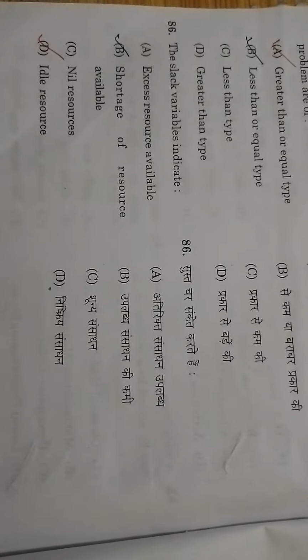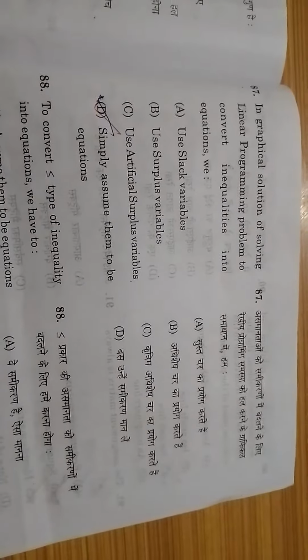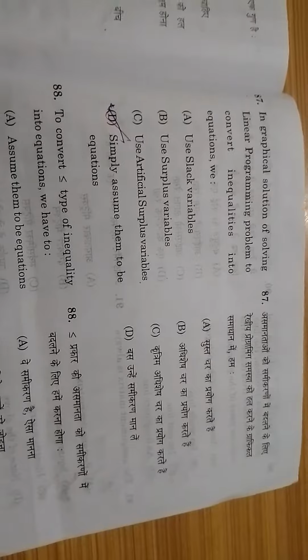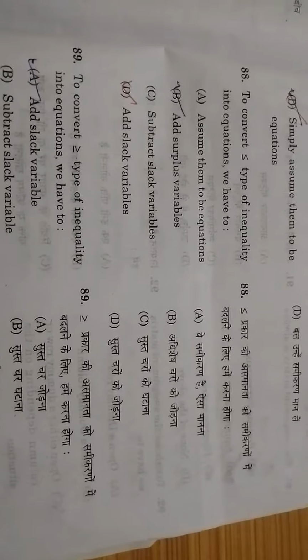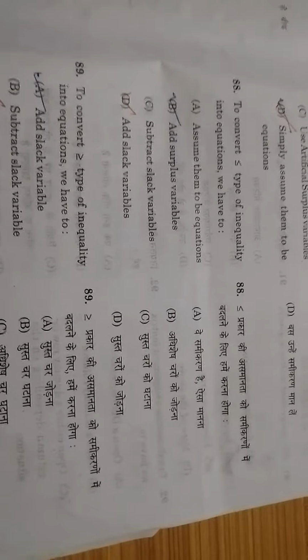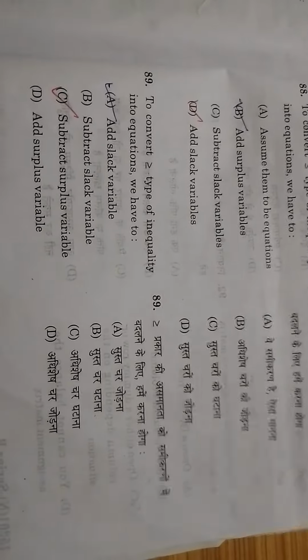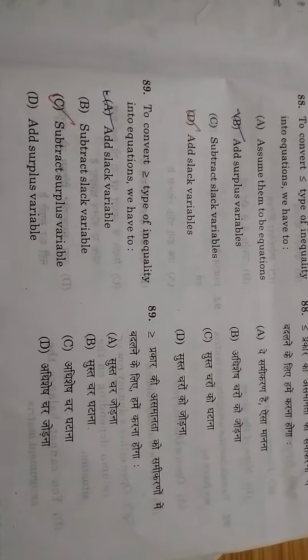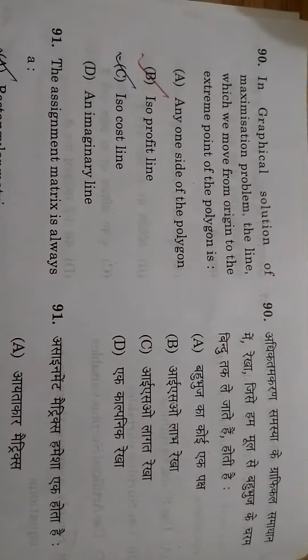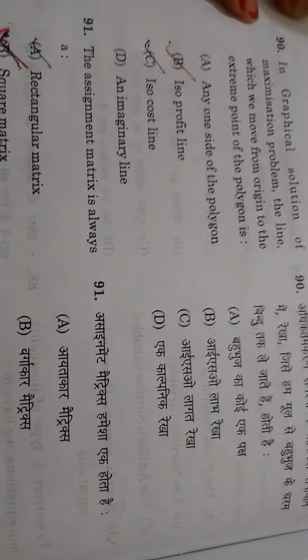In graphical solution of solving a linear programming problem, to convert inequalities into equations, we, it's option D, simply assume them to be equations. To convert greater than type of inequality into equations, we have to, it's option D, add slack variables. To convert less than type of inequality into equations, we have to, it's option C, subtract surplus variable. In graphical solution of a maximization problem, the line which we move from origin to the extreme point of the polygon is, it's B, isoprofit line.